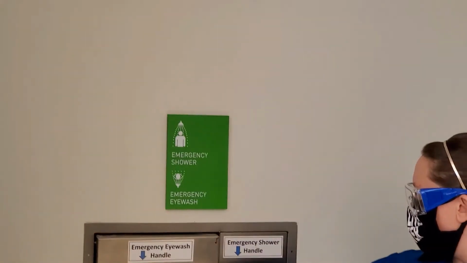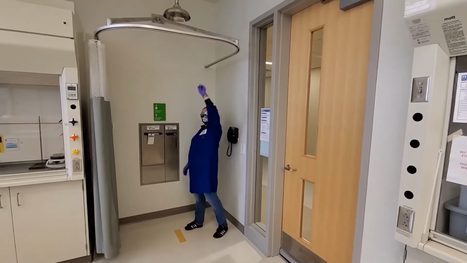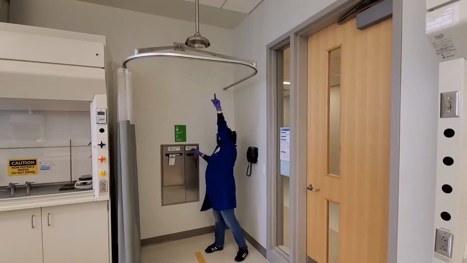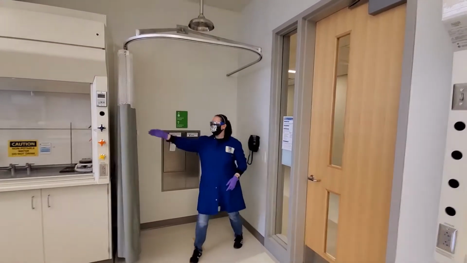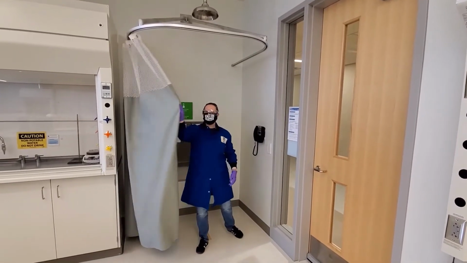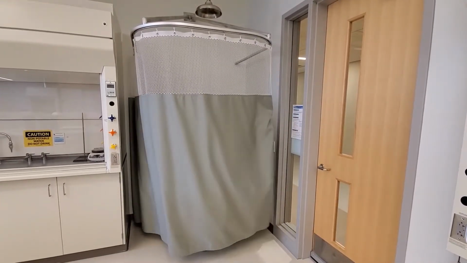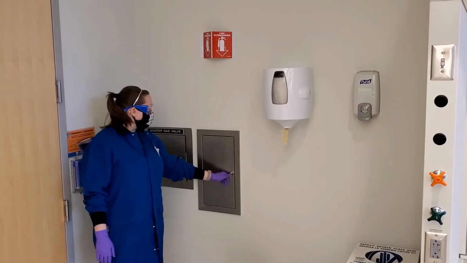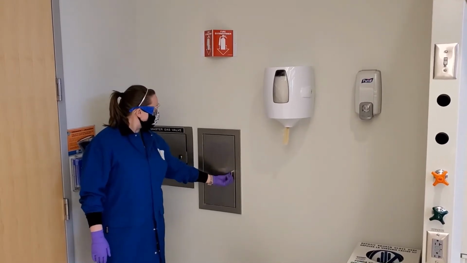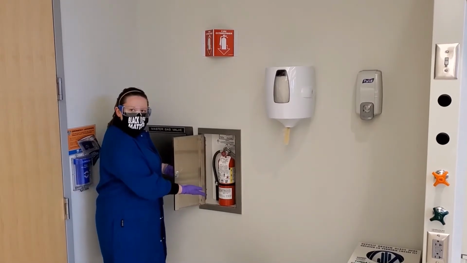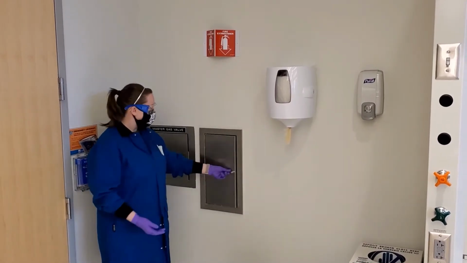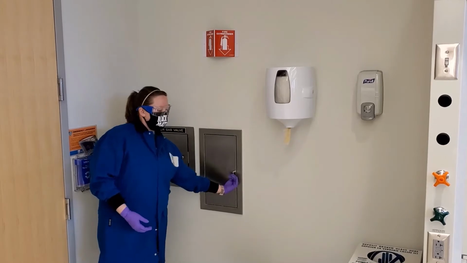If chemicals are spilled on your body or your clothing, immediately go to the safety shower, remove all of your clothes, pull down the safety shower handle, and throw the curtain around you. In the other front corner of the lab is where you can find the fire extinguisher. The fire extinguisher should only be used if you are confident in its use, the fire is small, or you are using it to escape the fire.